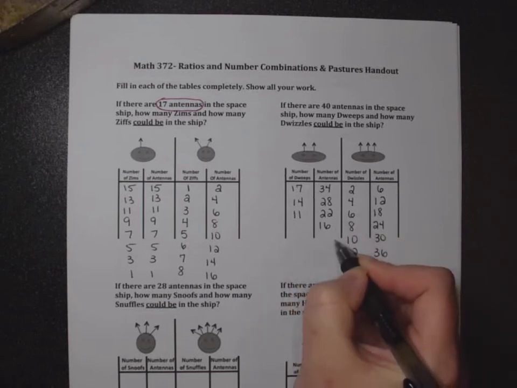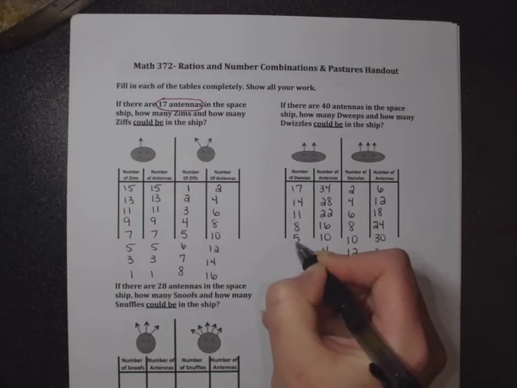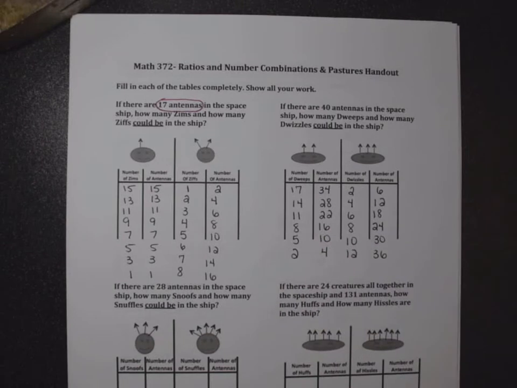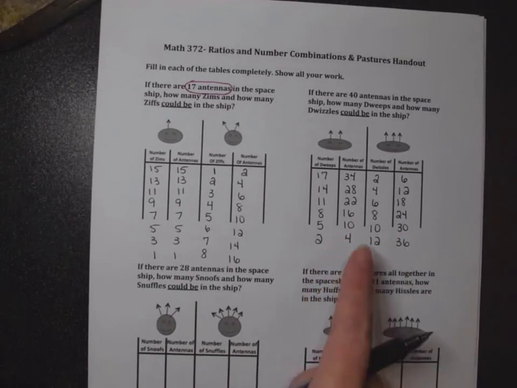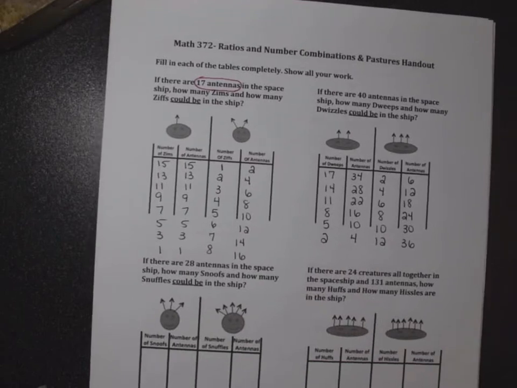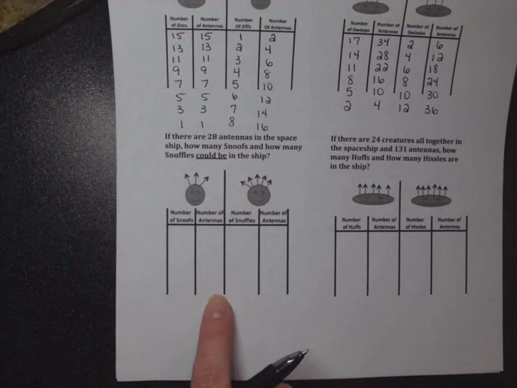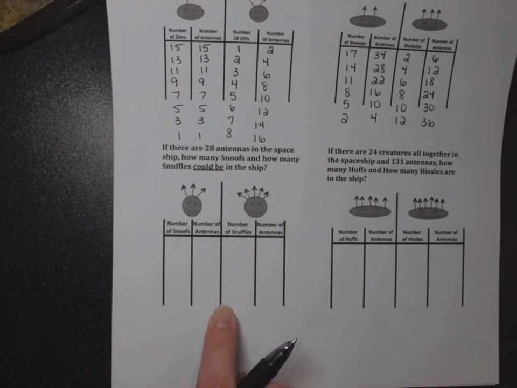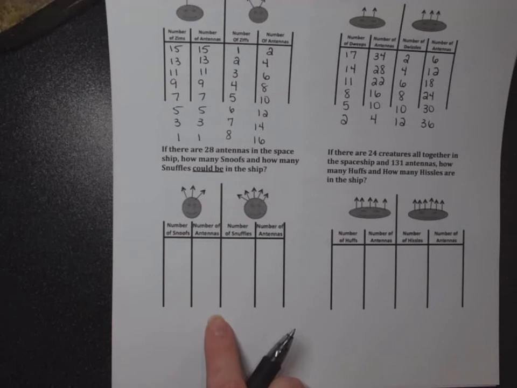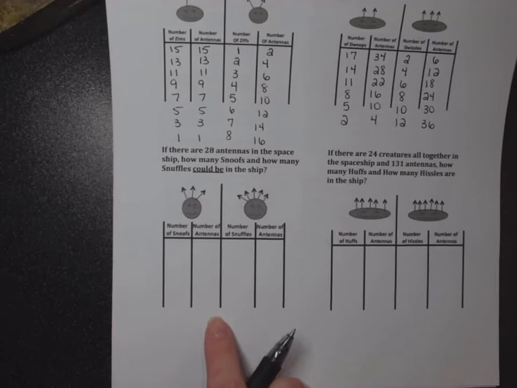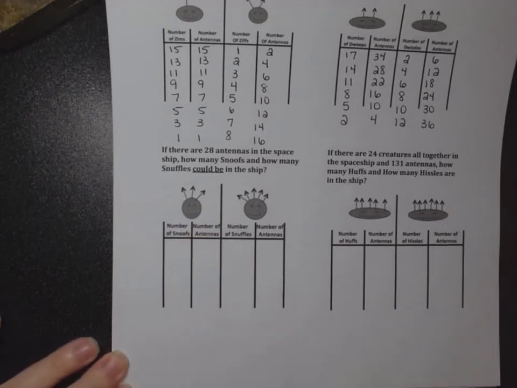So notice if you treat this like an independent dependent variable thing, then it takes some of the guess and check out of it. Because if we know what this is, then we can figure out what the dependent variable is after that. So I want you to pause the video and see if you can do the third one, and then we're going to do the final one together. But go ahead and pause the video and see what you can do about this 28 antennas with the snoofs and snuffles. I just made up all kinds of words. So go ahead and pause that video.